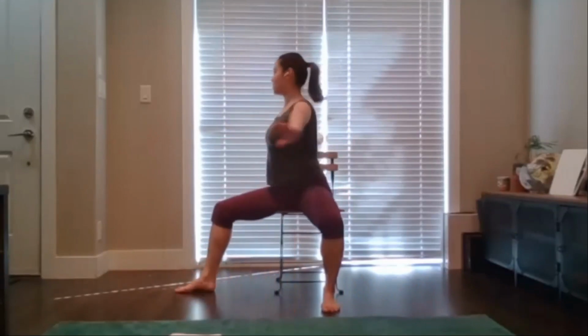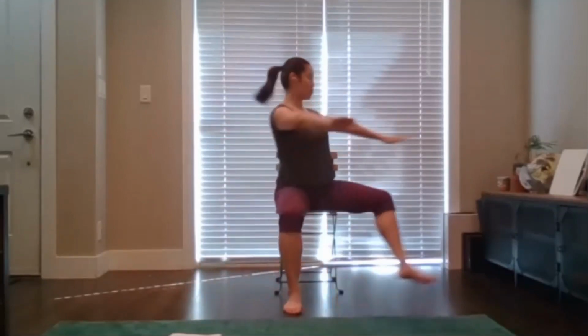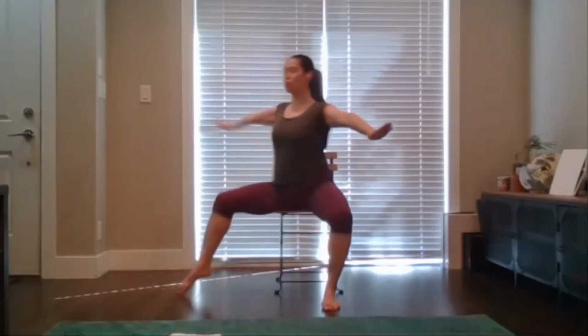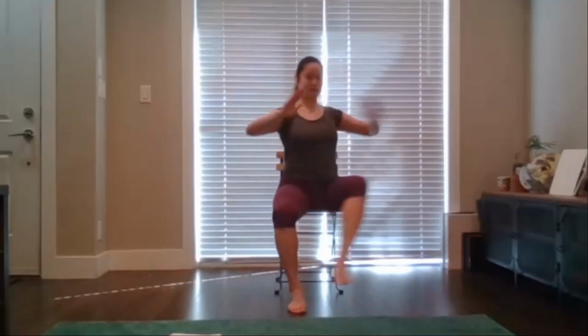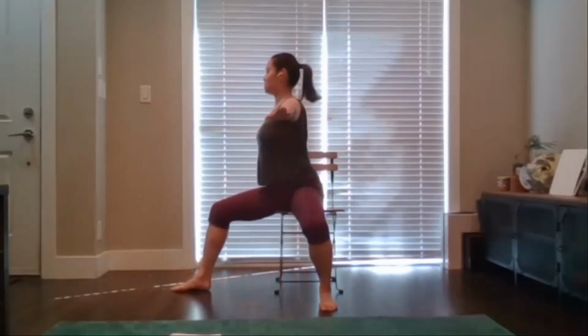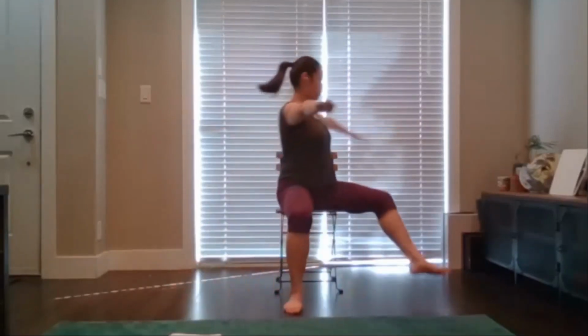Making sure that we're coming back into that prayer position every time, shoulders away from the ears. And then when you're stepping out, you're really reaching those arms out to the side, almost like you're trying to touch the opposite sides of the room.